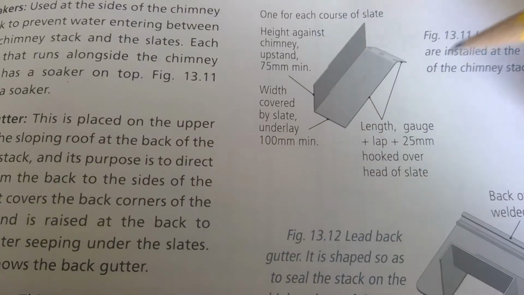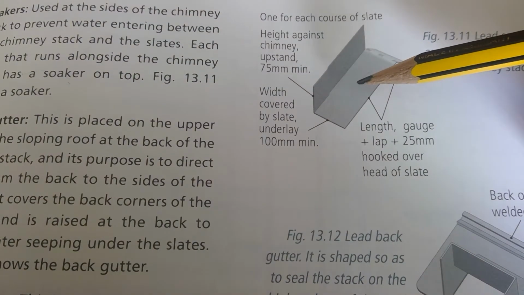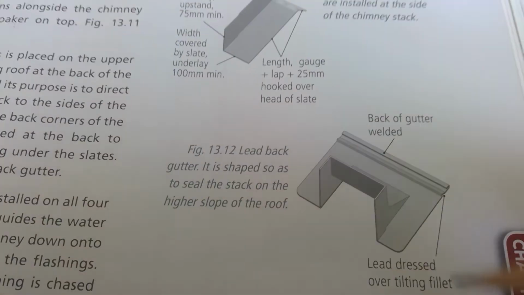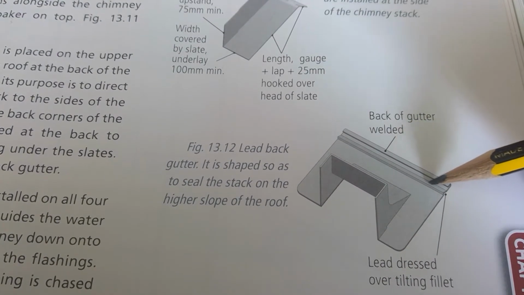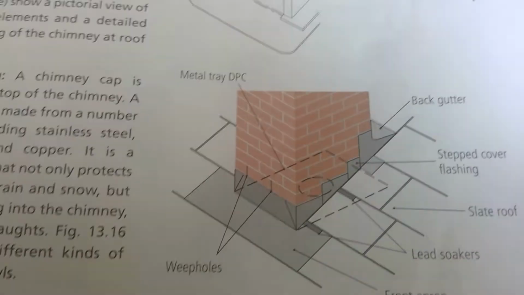This is the lead flashing that goes down the side of the chimney. It's slotted into each of the slates down the side. That's the lead flashing that goes on the back. Alright, and it's got a little gutter there which helps to guide the rainwater away. And that there is roughly what it looks like.